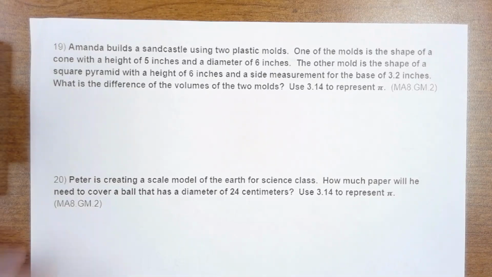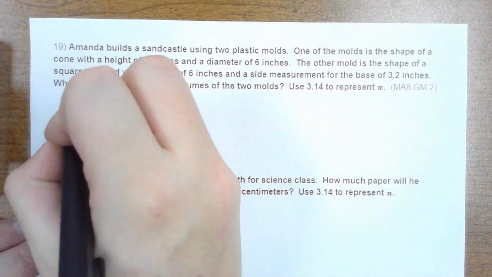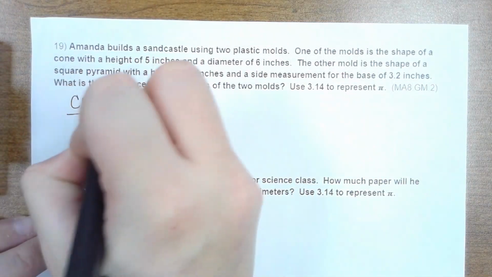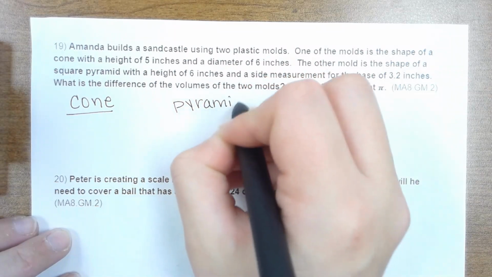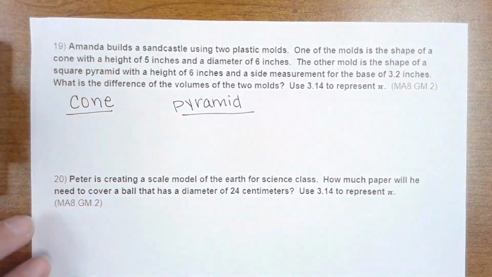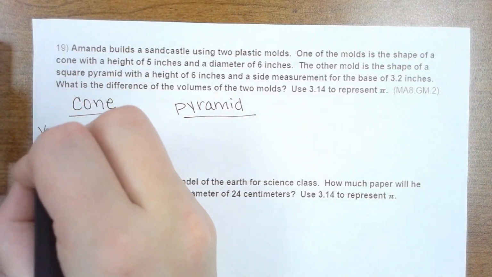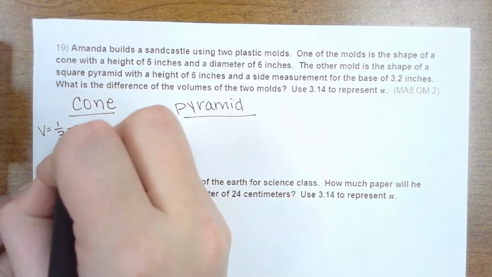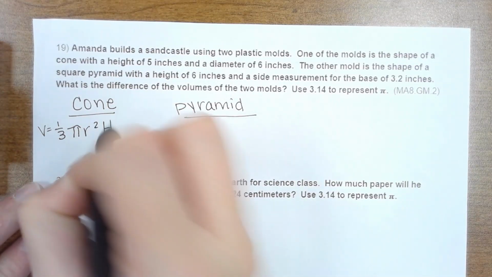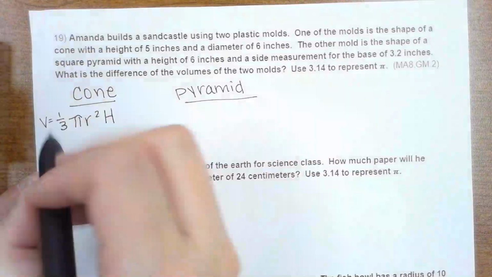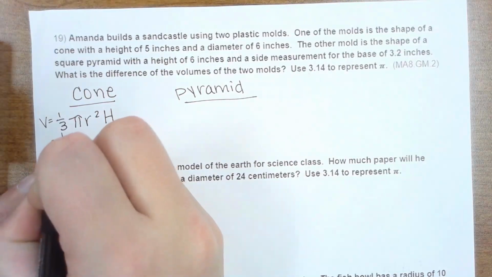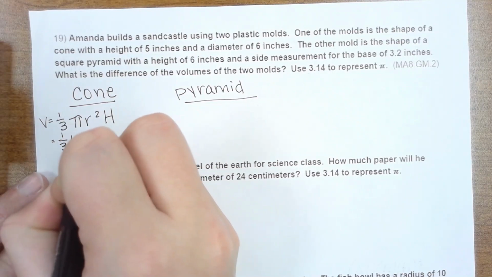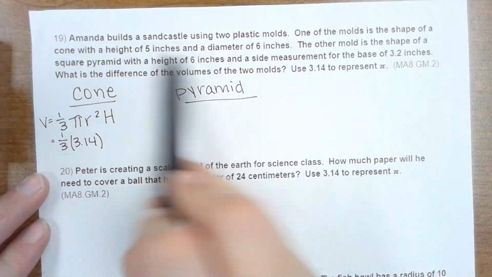All right, so we need to find the volume of the cone as well as the volume of the pyramid. So the volume formula of a cone is 1/3 pi r squared h. They do want us to use 3.14, so this would be 1/3 times 3.14 times a radius.